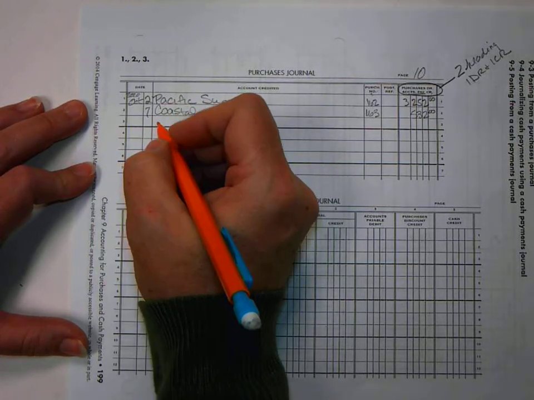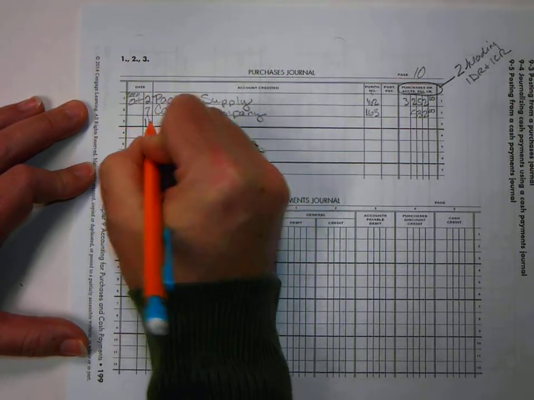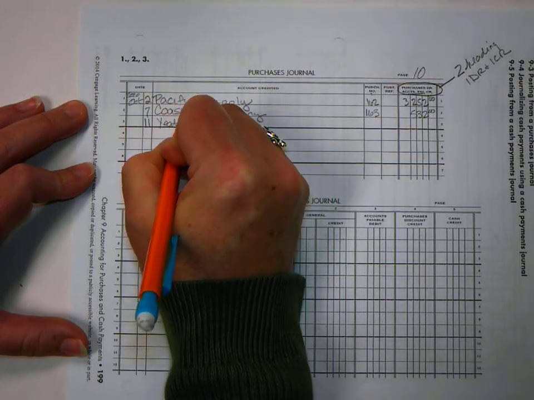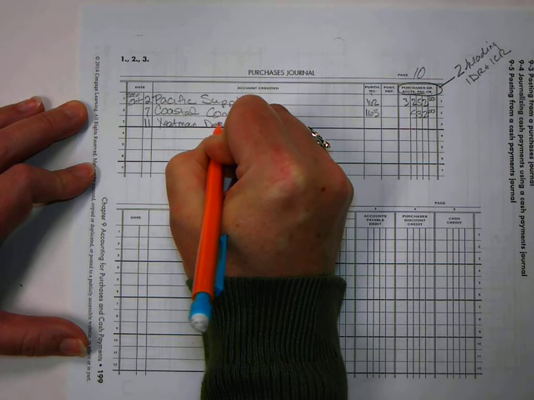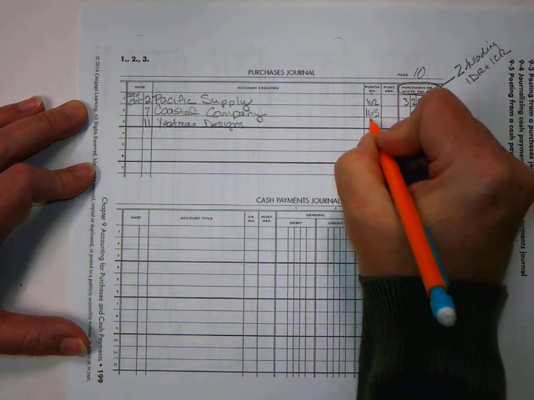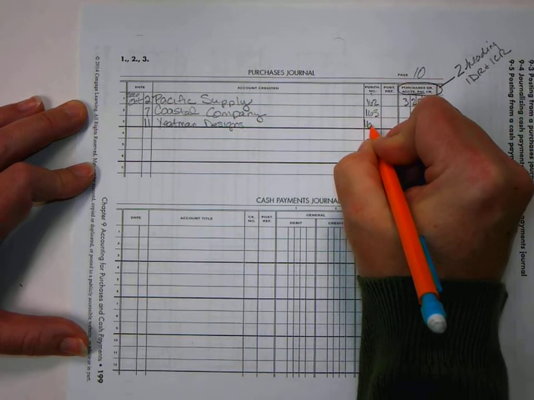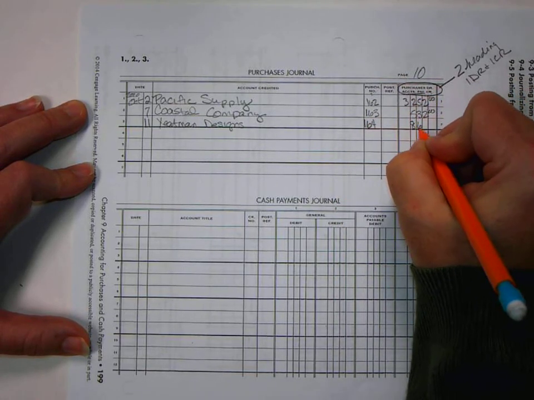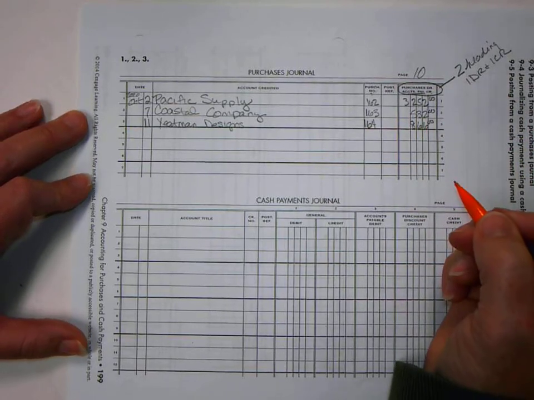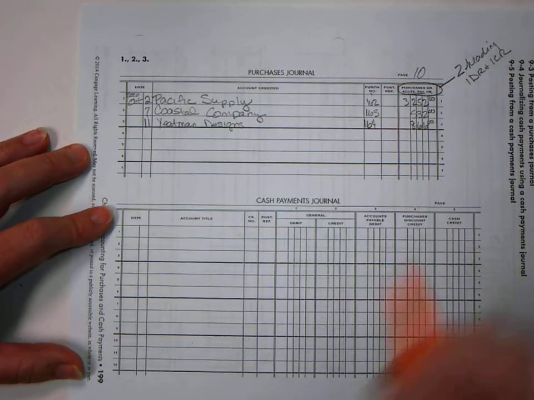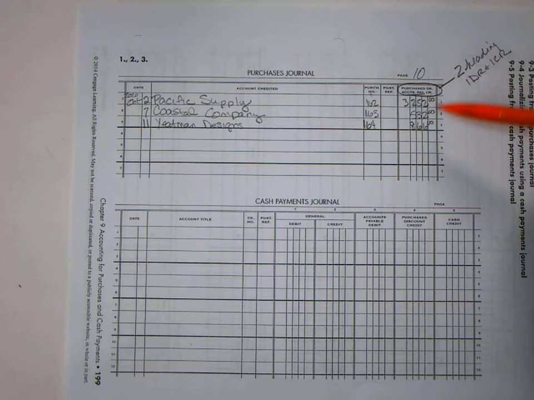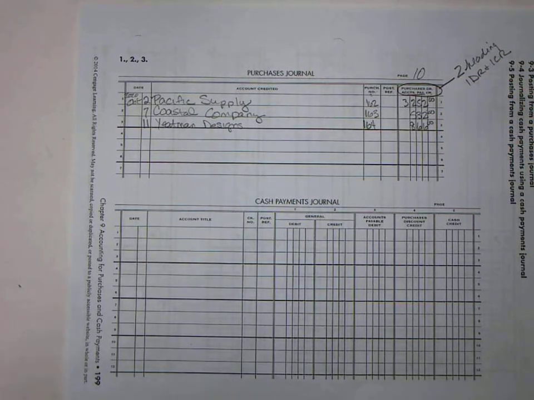And then on the 11th, Yeatman Designs. And this is number 164 for $866. Okay. All right, so that's all there is to purchasing on account. Like I said, pretty simple little journal.